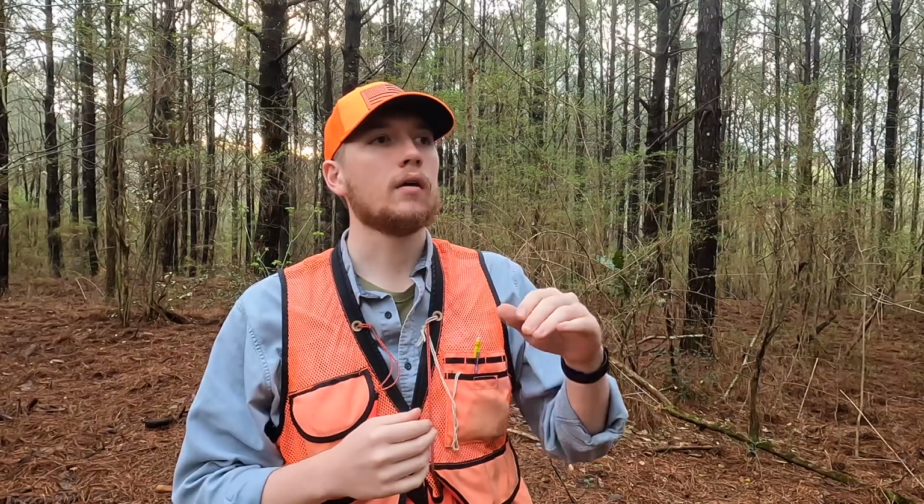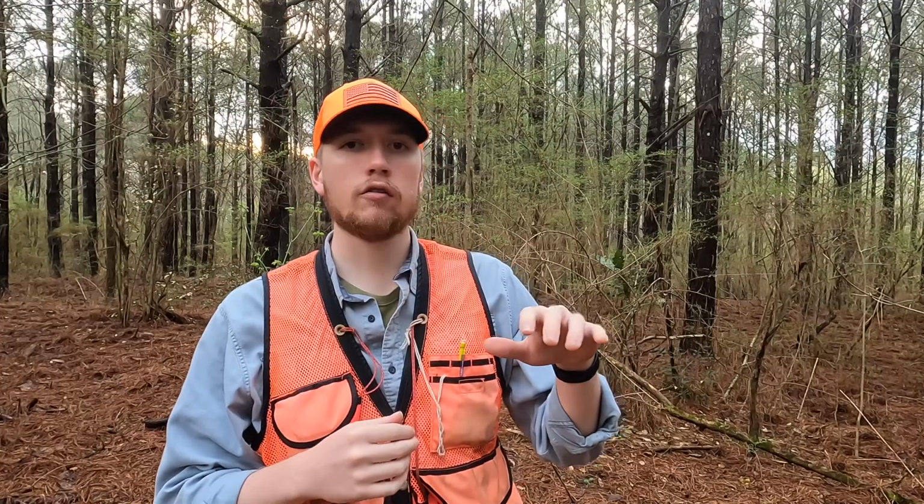It spreads extremely easily. And if you remember in the ecology podcast, we talked about what I should do on my property to convert all of this loblolly pine behind me into a longleaf pine ecosystem.